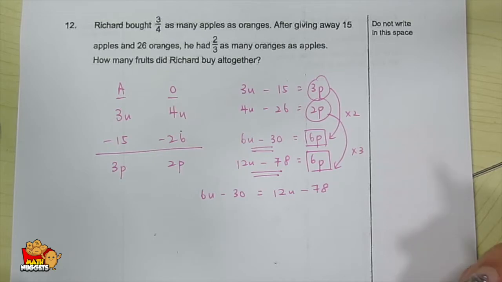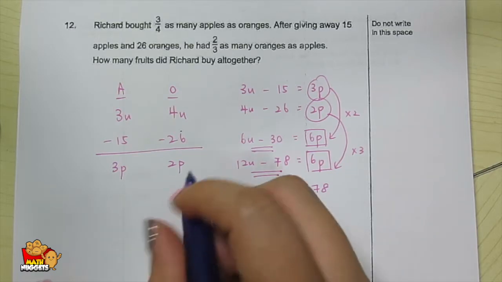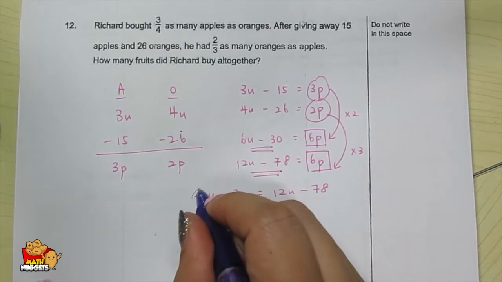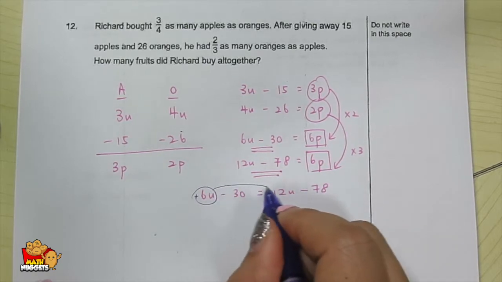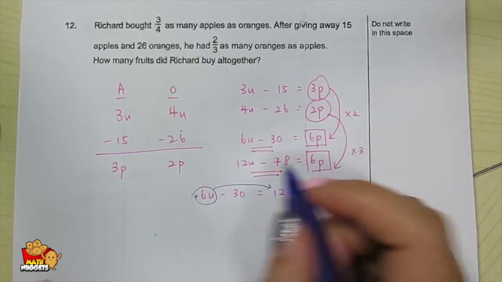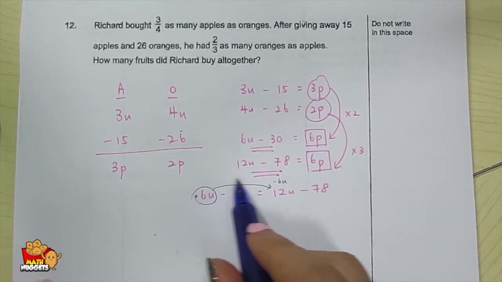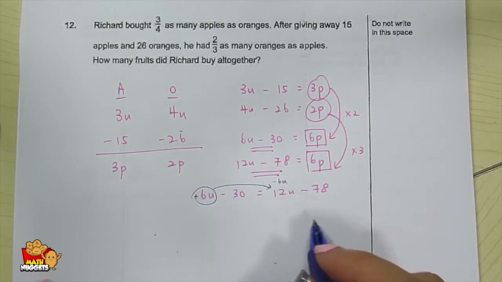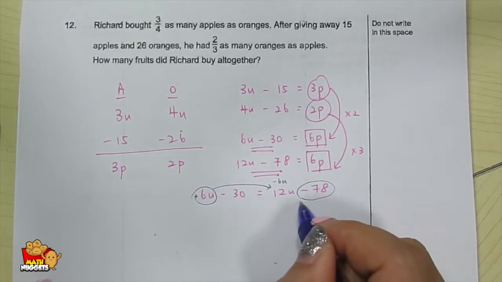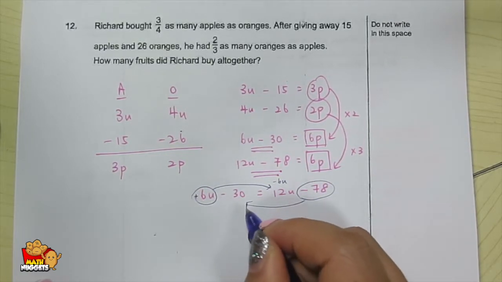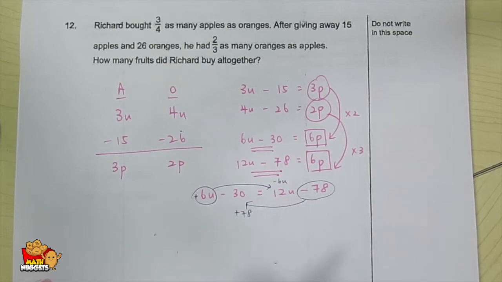So now I'm going to do my shifting. I'm going to shift the smaller units over first. Smaller unit is 6u, so it's an invisible plus. It's a plus 6u that's going to go over. When I change sides, I'll change signs, meaning it becomes a minus 6u. And if my units go this way, my numbers will go the other way. So it's a minus 78 that's going over to that side. It becomes a plus 78.